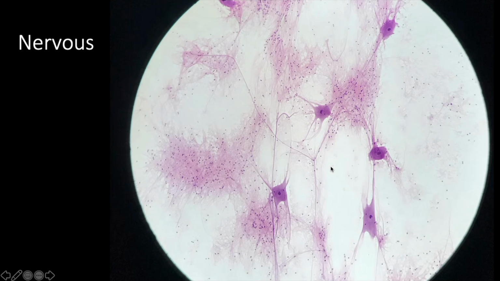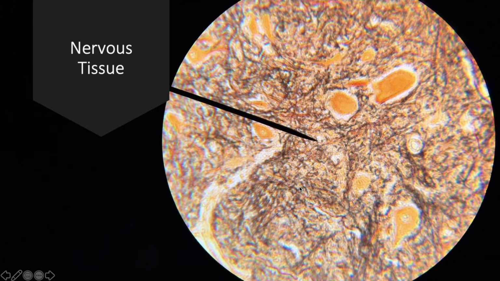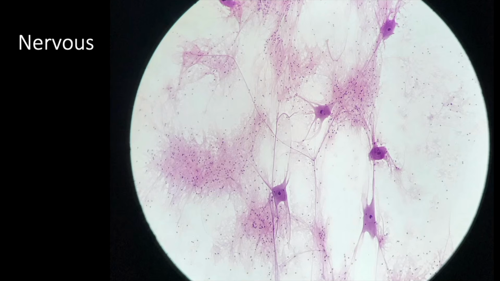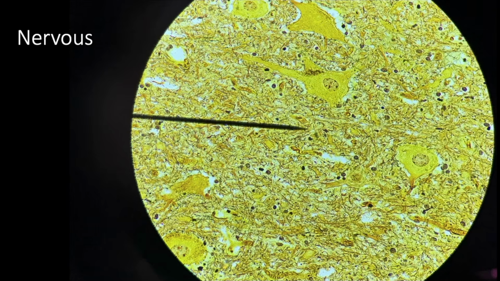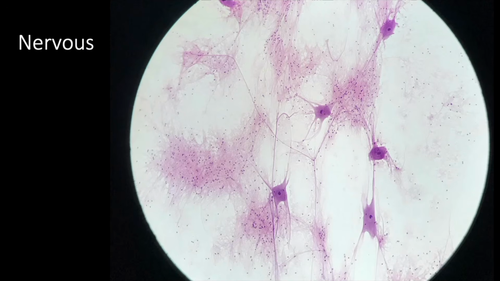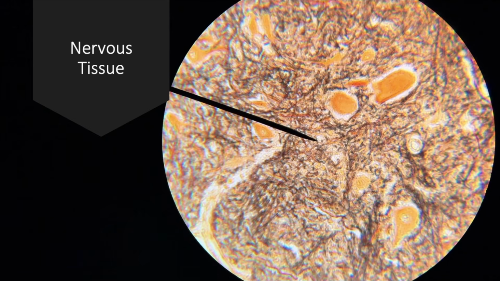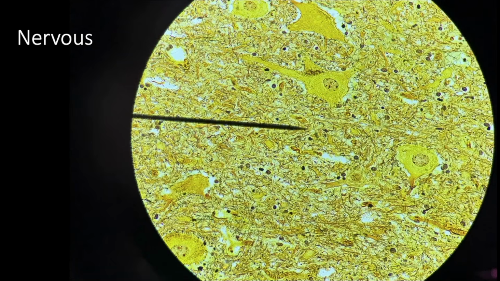Glial cell. So these large ones here are neurons. These are the cell bodies. The nucleus, the cell body of the neuron, and then you'll have smaller ones called neuroglia, or glial cells, the supporting cells. Here's another slide here. This is nervous tissue. I can't really think of a tissue that looks like this one, so you shouldn't get this mixed up with any other tissue.